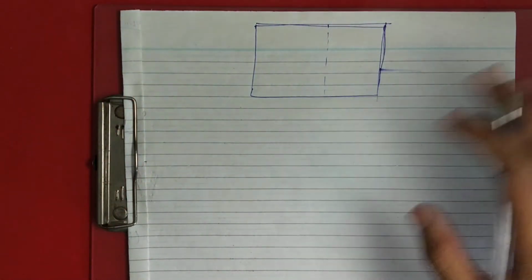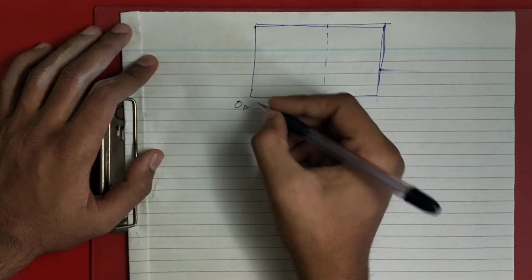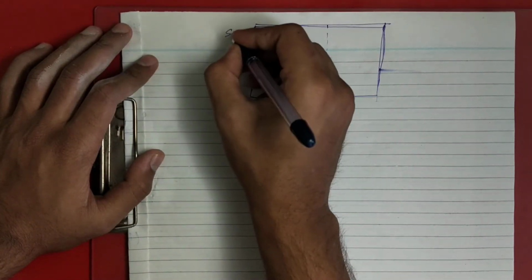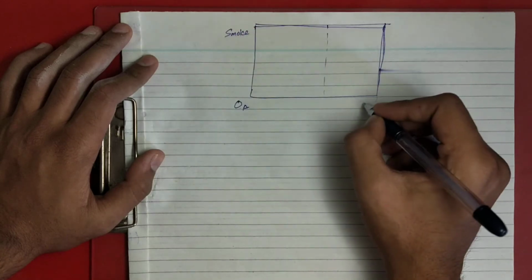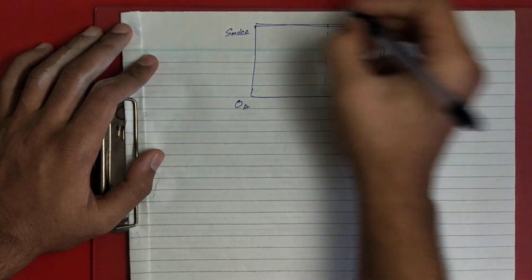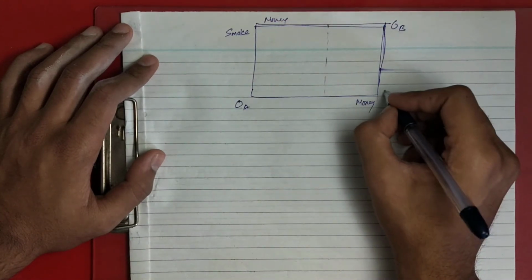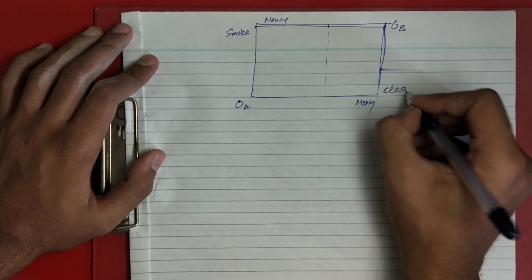Let's just mark down the axes. We can draw afterwards. A is choosing between smoke and money. Similarly, B is choosing between money and, here it won't be smoke, it will be clean air.